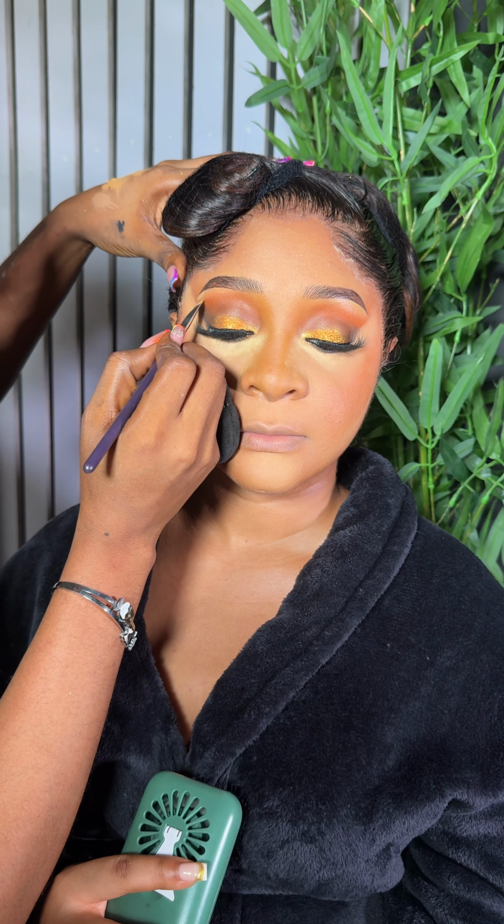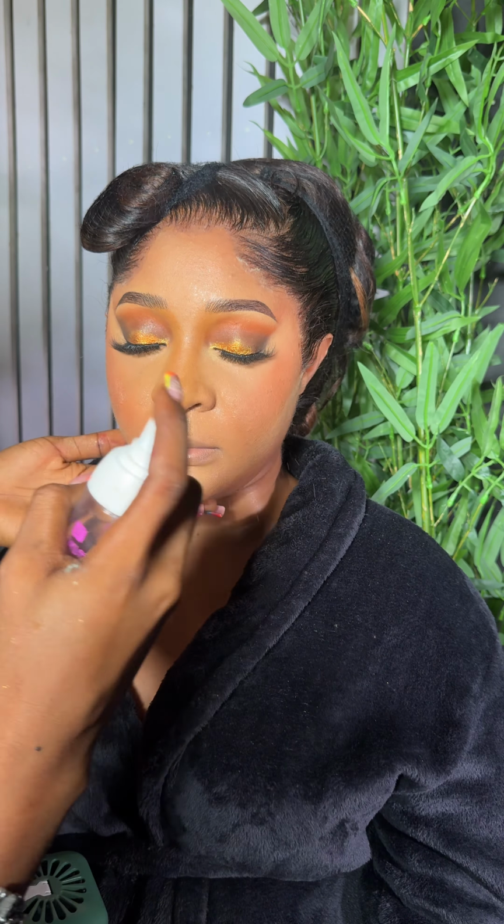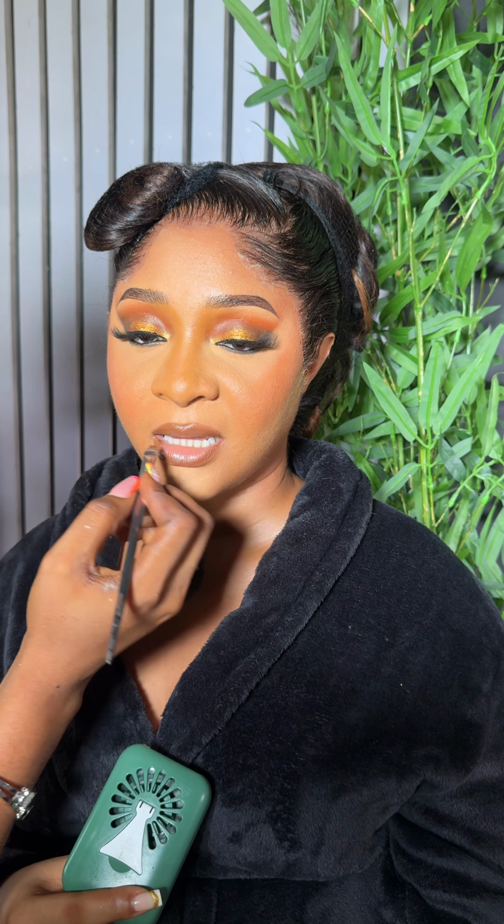So for this look, I am actually creating a traditional look with a robe. What I use in concealing the brows is actually foundation. I use a lighter foundation to conceal the brows. Why I love using foundation to conceal the brows is that, first of all, it is thick.